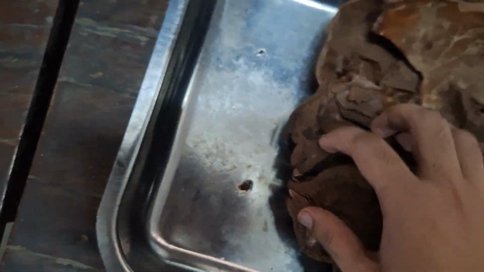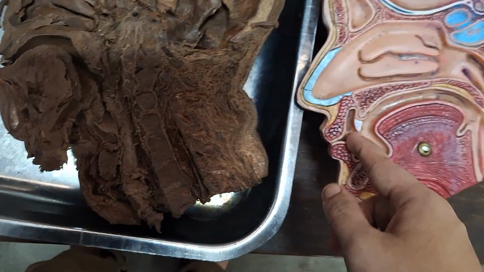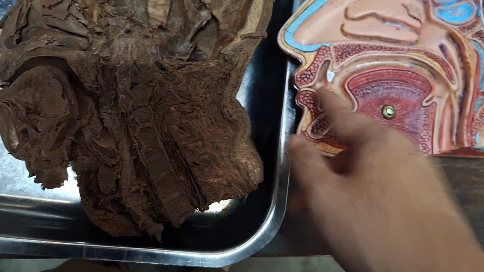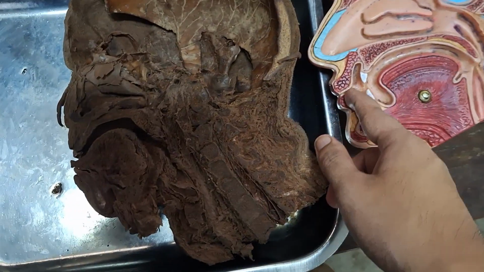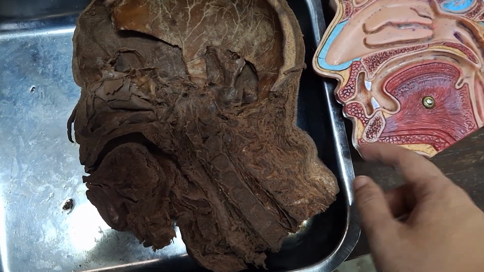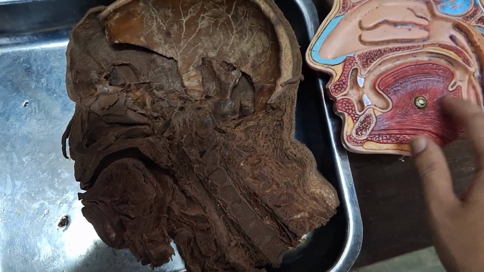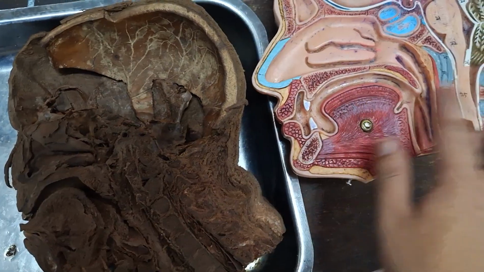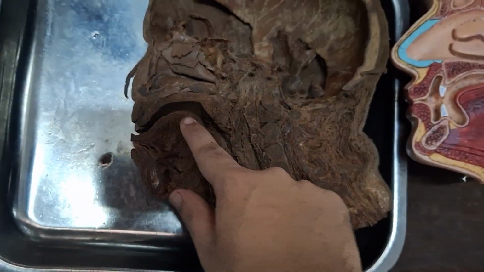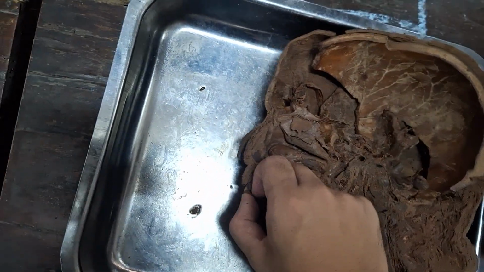This is the oral cavity. This is the oral cavity proper. This is the vestibule, and this is the oral cavity proper. The vestibule is between the lip and the teeth. The oral cavity proper is marked by the presence of the tongue. This is the oral cavity proper, and this is the vestibule.